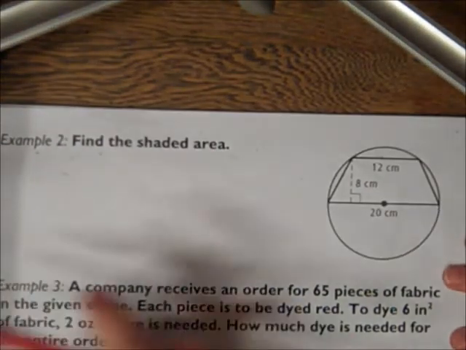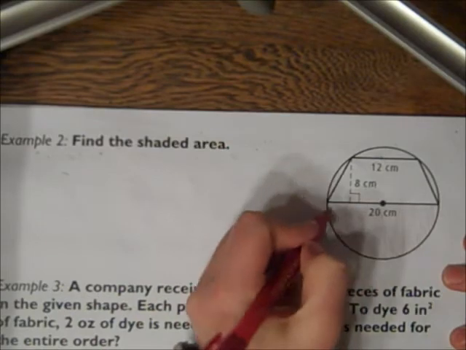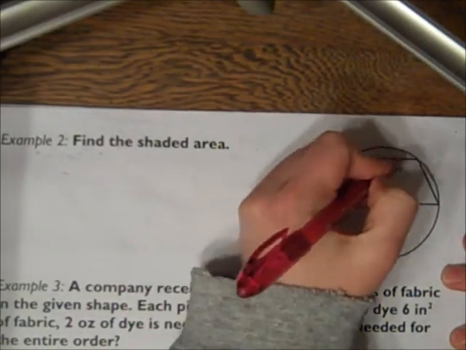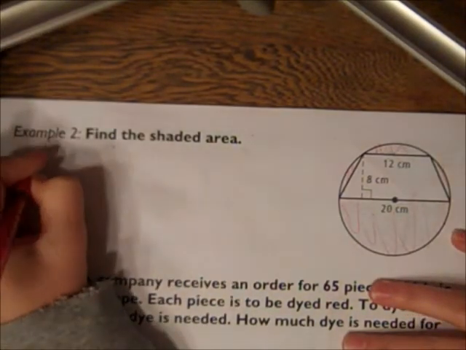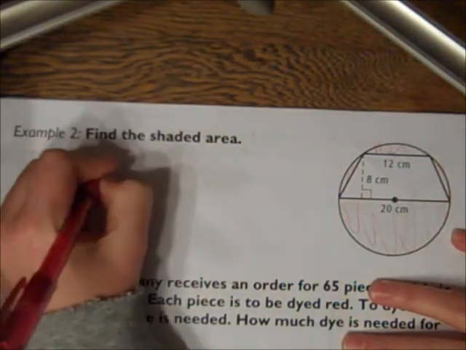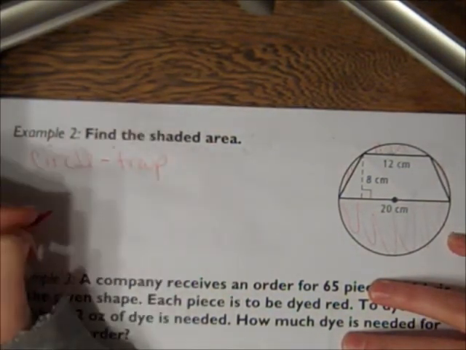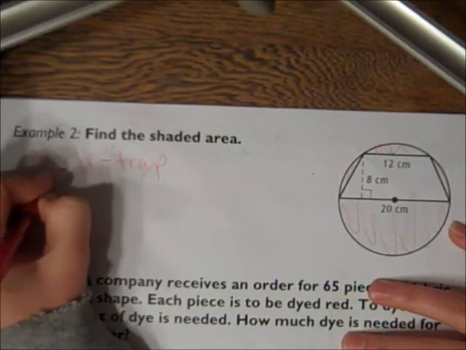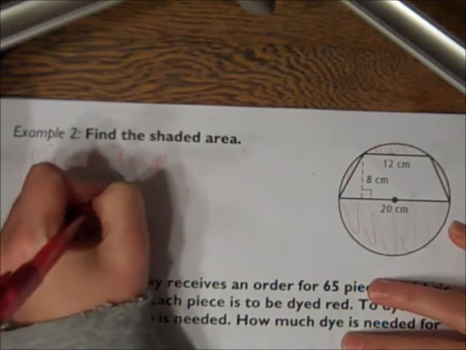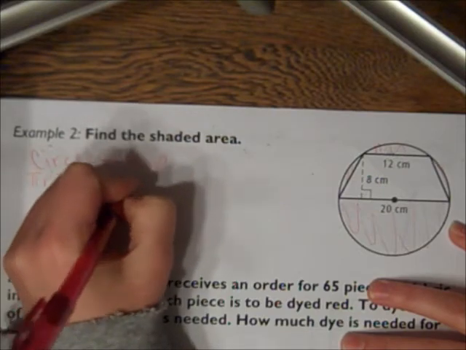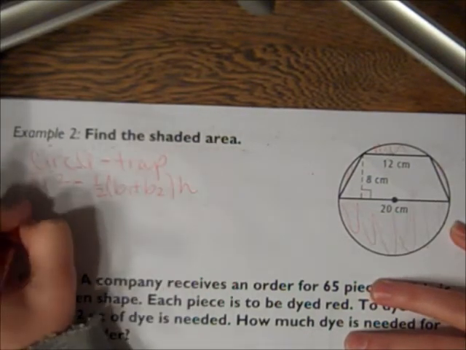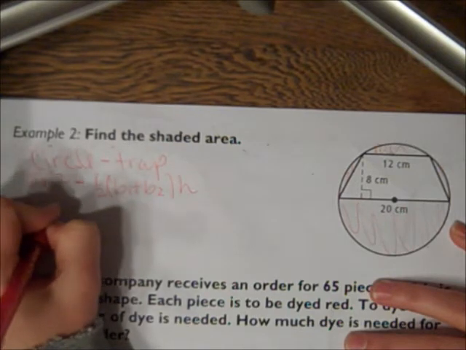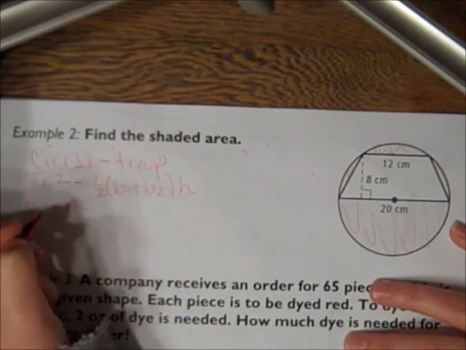Okay. Find the area of the shaded region. Now I hope you can see that the shaded region is basically what is in the circle but is not in the trapezoid. So same kind of thing, except this time we're going to do circle minus trapezoid. So pi r squared minus 1/2 b1 plus b2 times the height. So again, the radius is 10. Make sure you use 10, not 20.